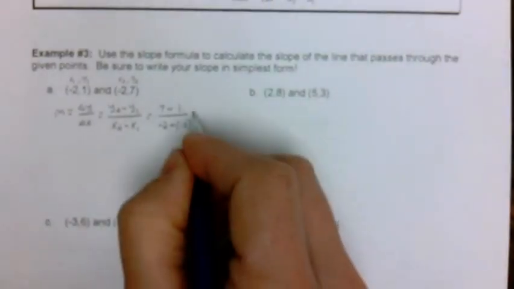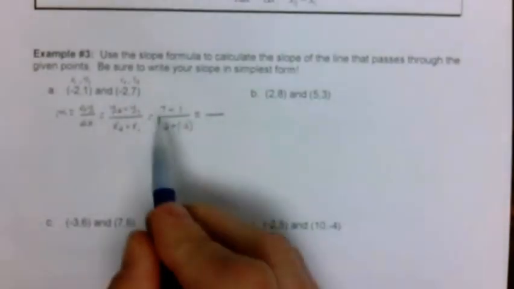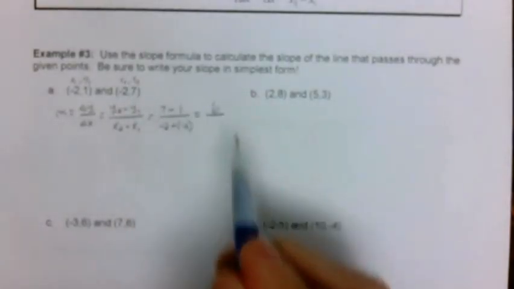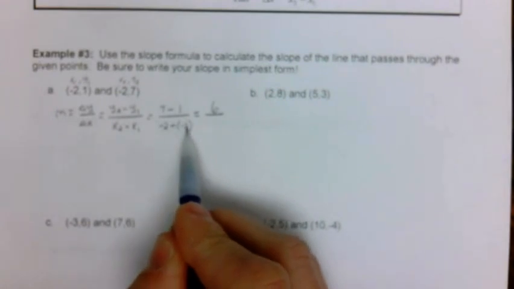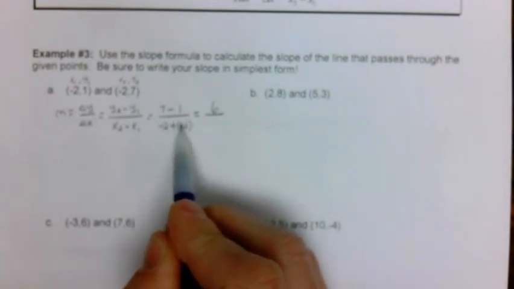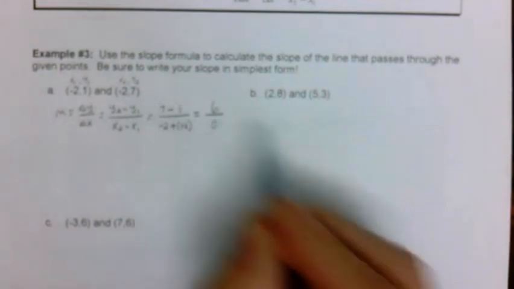And now I'm going to evaluate the numerator and denominator. 7 minus 1 is 6. Negative 2 minus negative 2 is the same as negative 2 plus positive 2, which is 0.